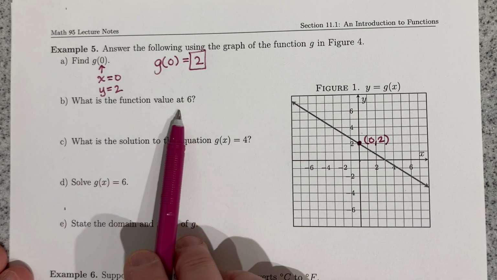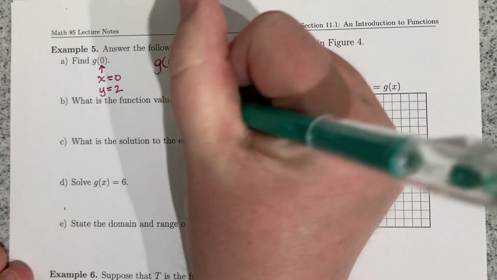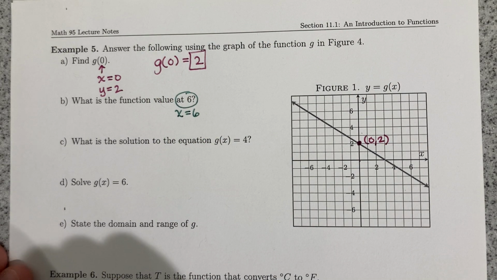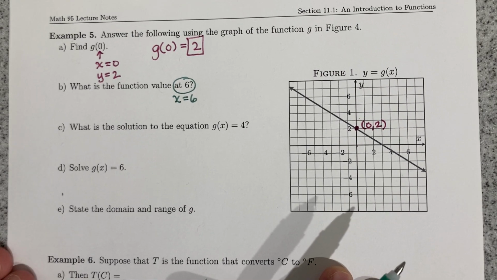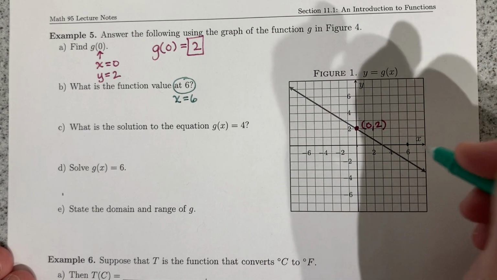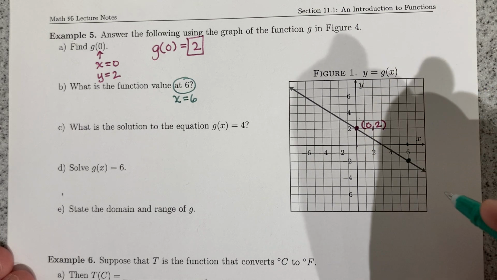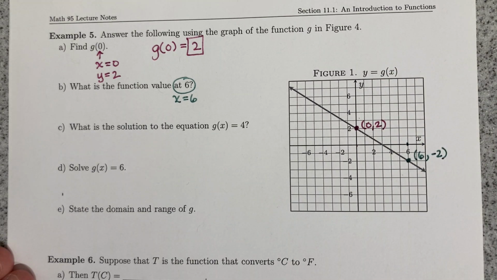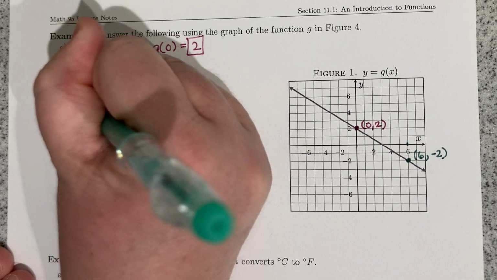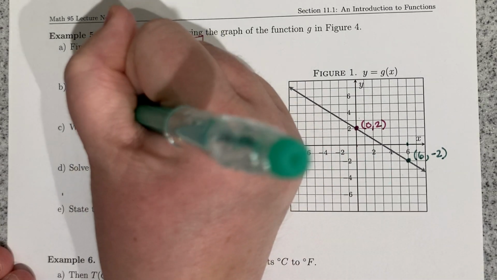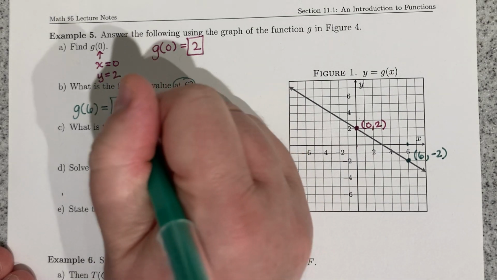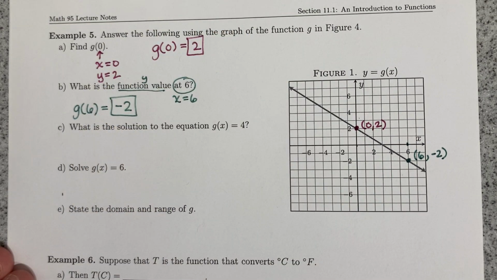What is the function value at 6? "At" is that indicator of where x is. It's a location. Locations are x values. So we find where x is 6, and then we go down to where the graph is. So this is the point (6, -2). But what they want is to say g of 6 is the y value, -2. The function value is the same as the y value. So we're just practicing with this new notation.